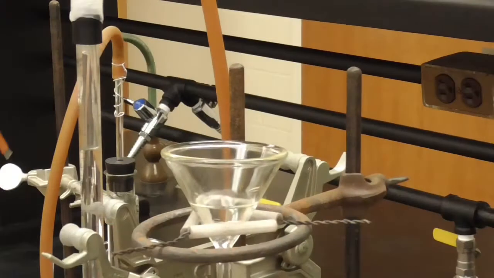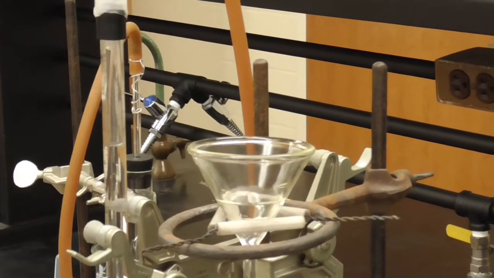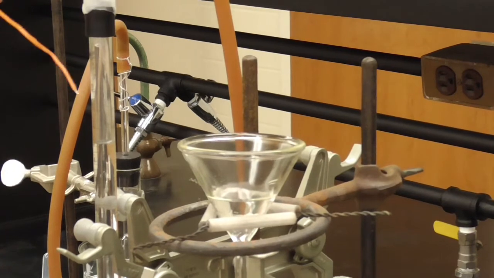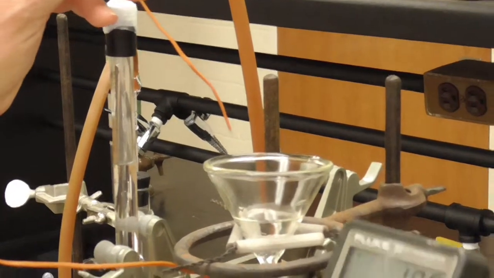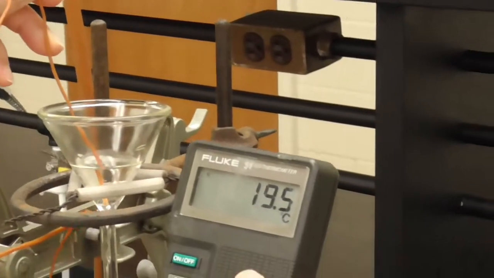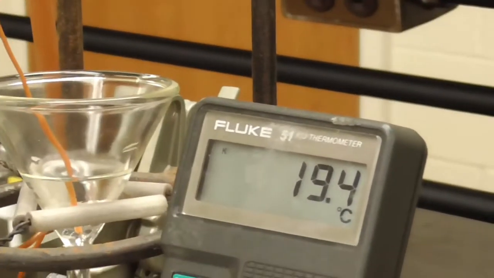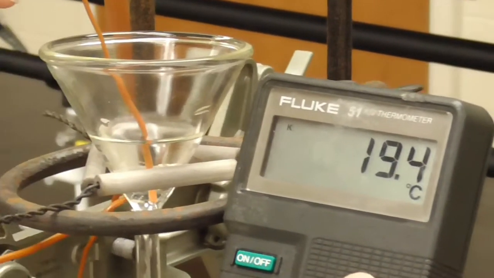Okay, we've already set up the apparatus, and in just a moment we'll use the camera to show you the entire apparatus. But if you're following along in your lab manual, Part A says to get the temperature of the water in the apparatus, so that's what I'm going to do at this point. I've got the thermometer probe in the water that's in the funnel, and you can see what the temperature is.